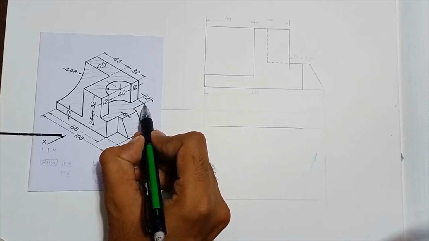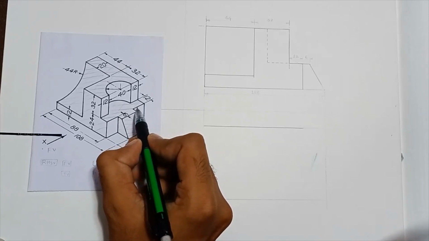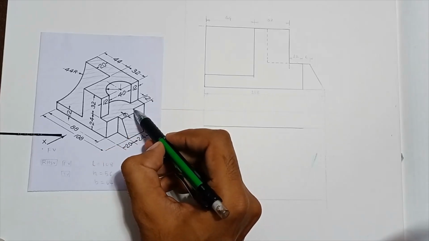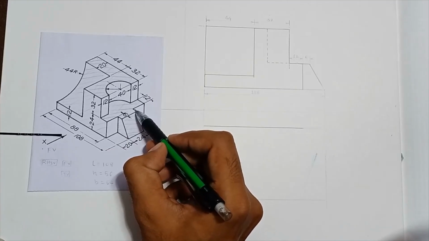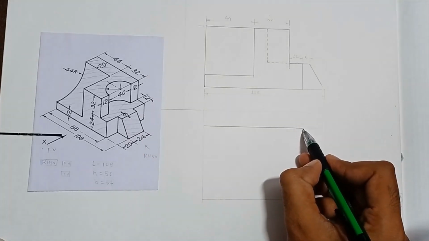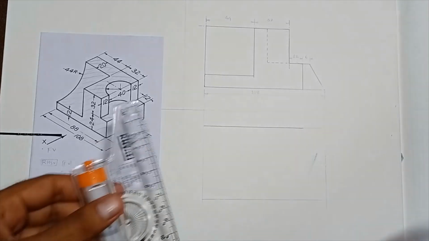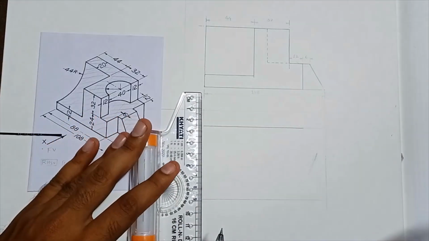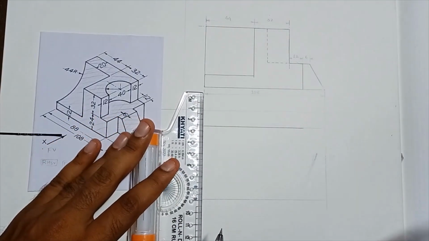From this point we have to move towards this side. So this length would be 20, and again this would be approximately 6 millimeters, right? So from this point onward we have to move towards this side. So let's draw that 20 millimeters on both sides.